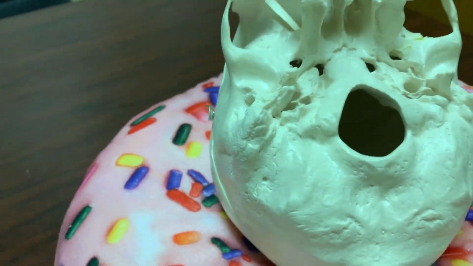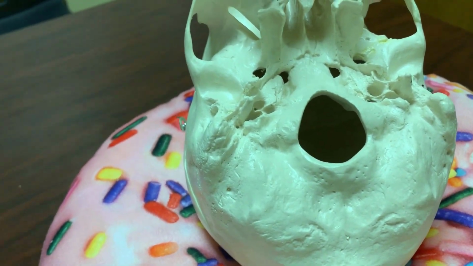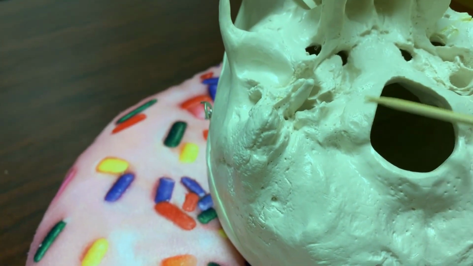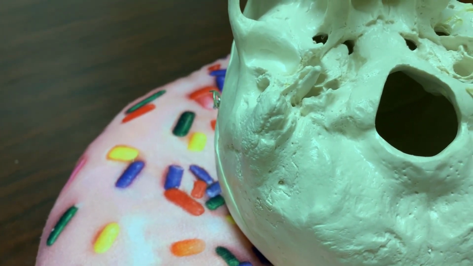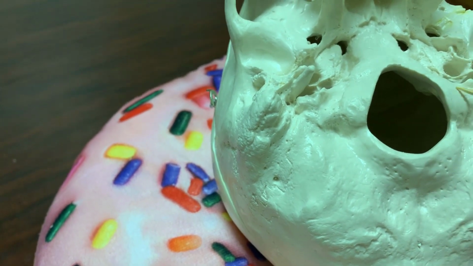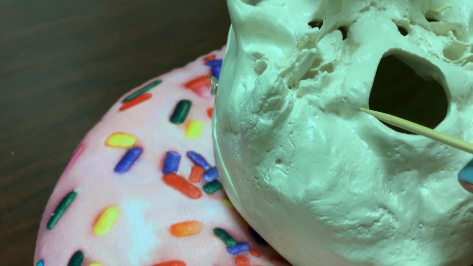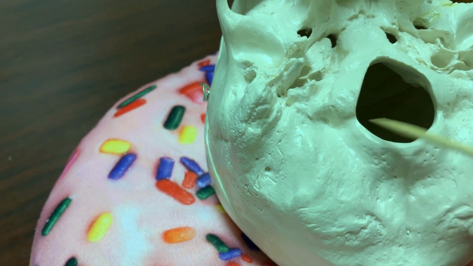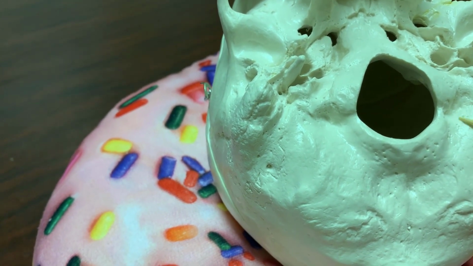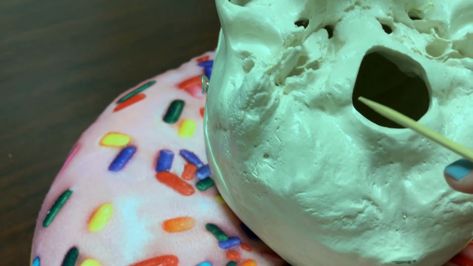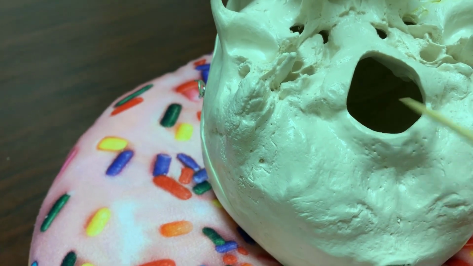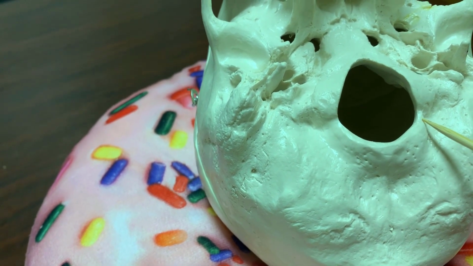Then we've got the condyloid fossa. The condyloid fossa is going to be underneath these little bumps. This bump here is called the occipital condyles. Right below the occipital condyles here and here are the condyloid fossas, or condyloid fossae, if we're talking about two.